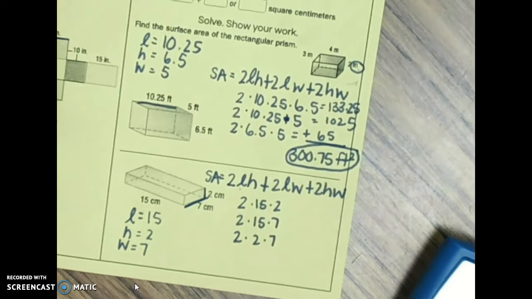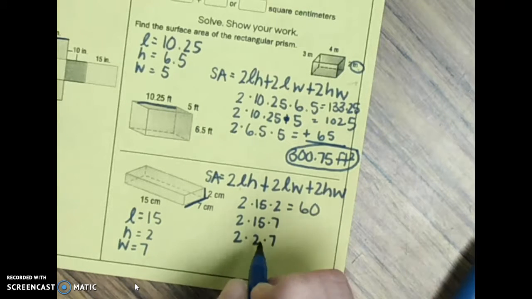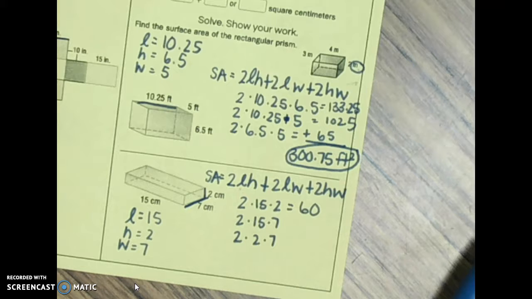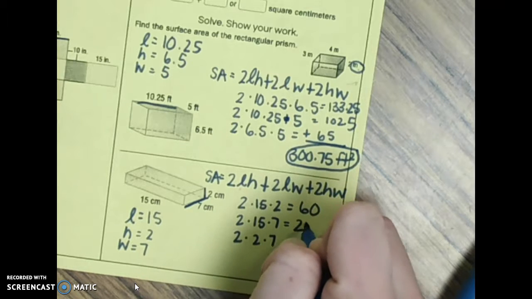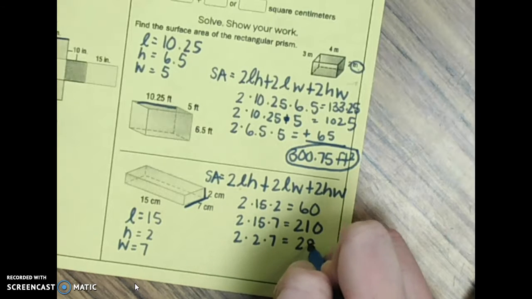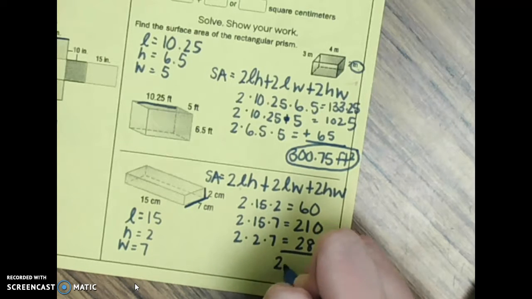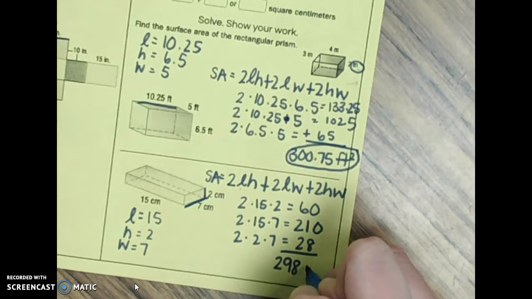Okay, I'm going to use my calculator. So I have 30 times 2 is 60. 30 times 7 is 210. And 4 times 7 is 28. I'm going to add that all together. And I'm going to get 298 centimeters squared.